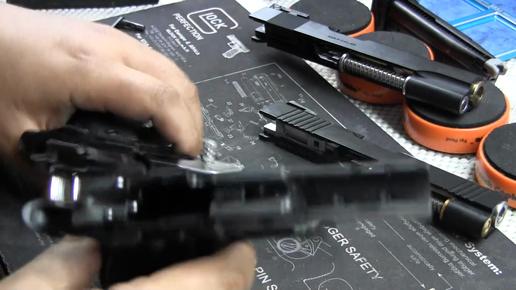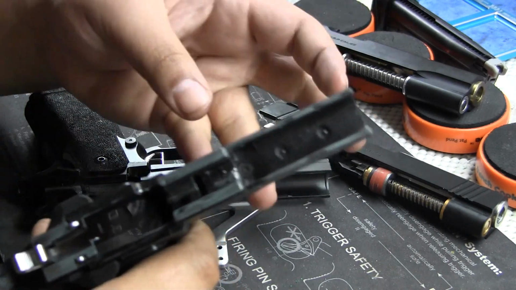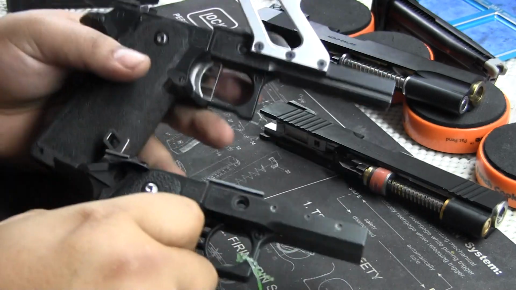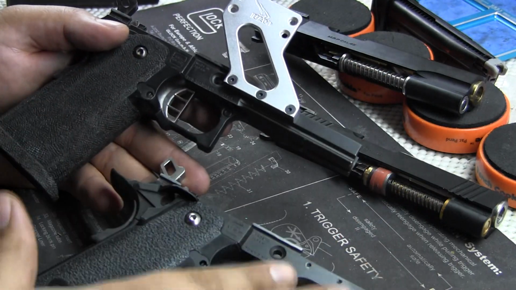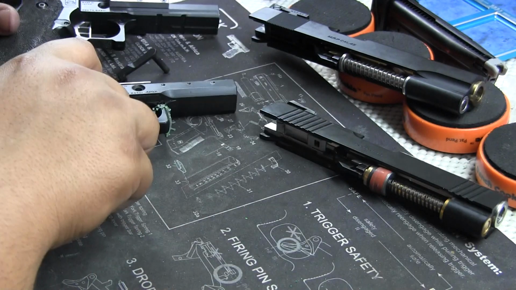You just have to knock out these little ones, one, two. You just knock them out and you attach the rail, and you can use the lights. So that covers the differences here, and you can see this is longer. It's a long dust cover.